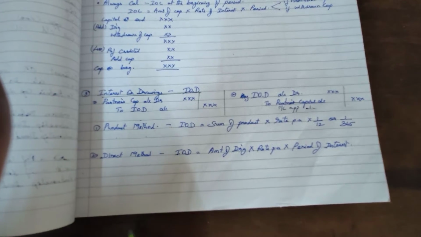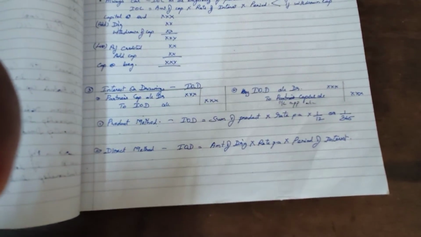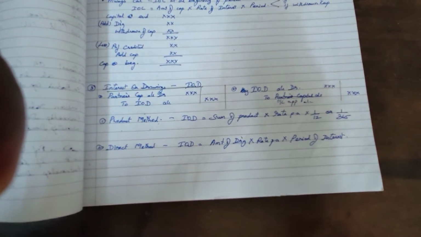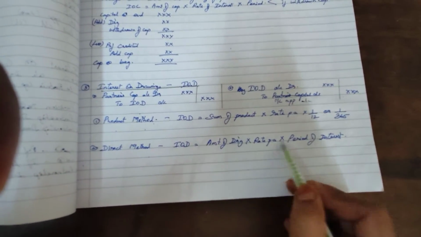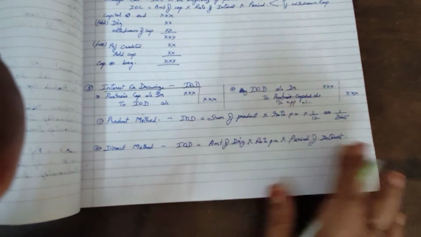Then comes the direct method. For the direct method it will be very easy. Directly 1 or 2 days will be given for the amount withdrawn every month, that kind of information. So amount of the drawing into rate into period of interest. For how many months you have withdrawn, it will be very simple.